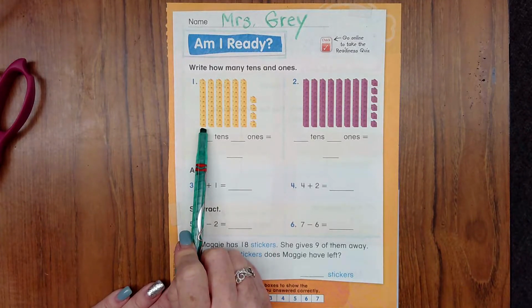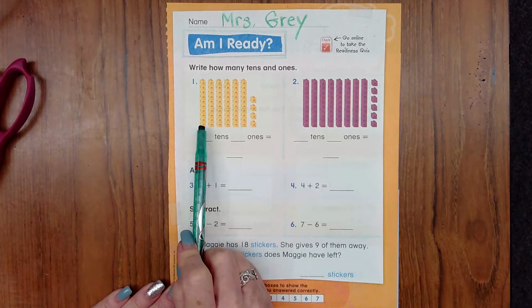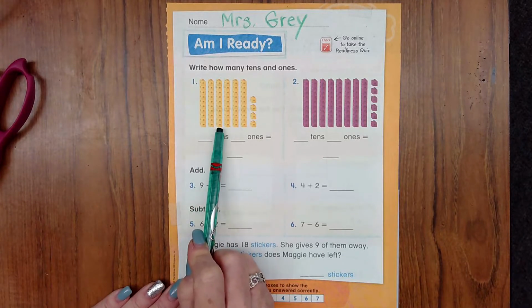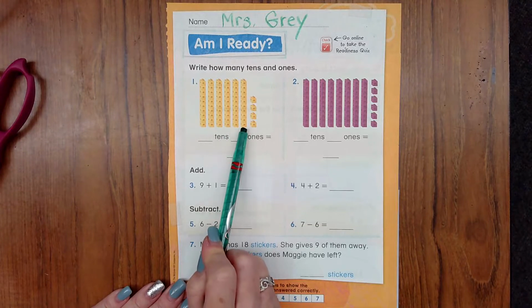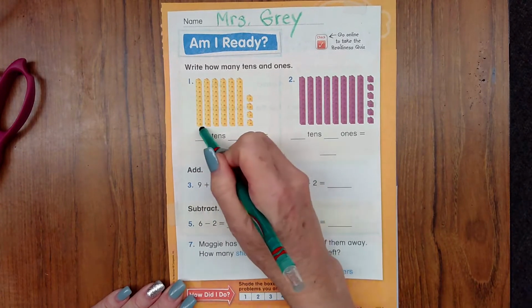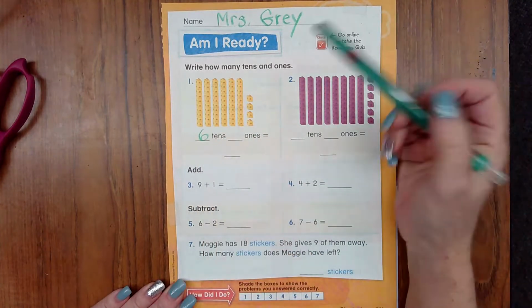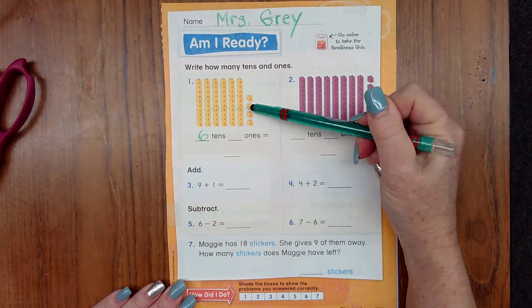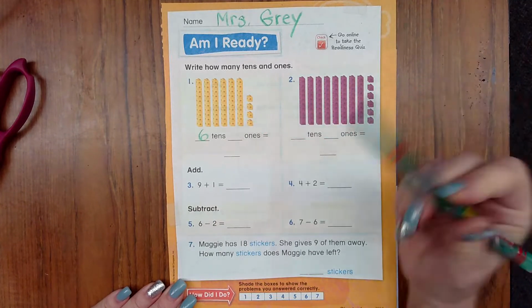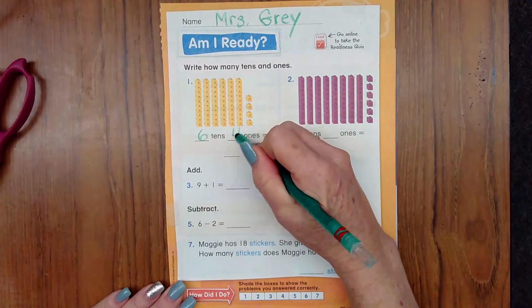So this is a 10 here. We're going to count the tens. 1, 2, 3, 4, 5, 6. There are 6 tens. So we put a 6 before the word 10. Let's count our ones. 1, 2, 3, 4. There are 4 ones.